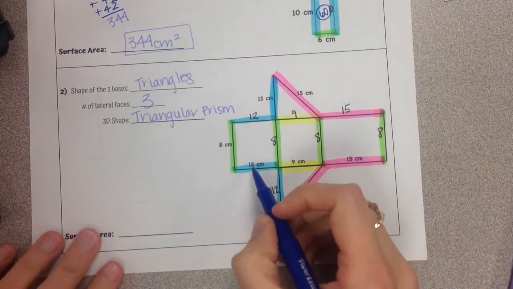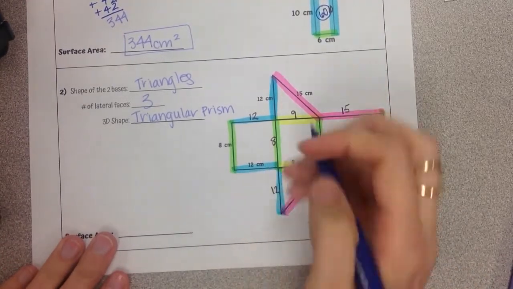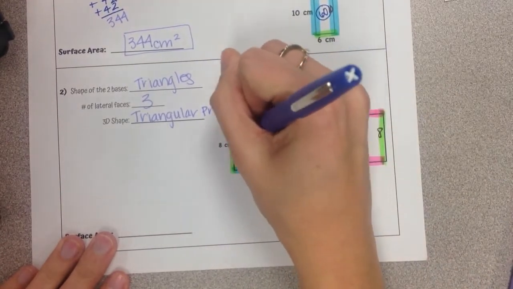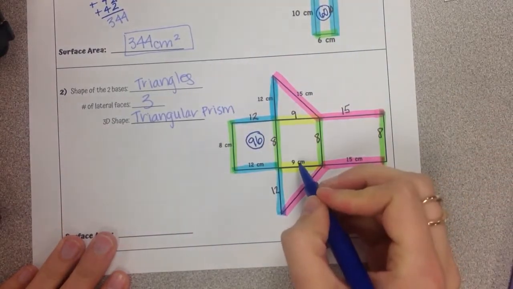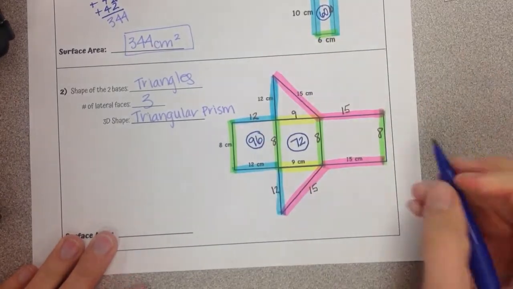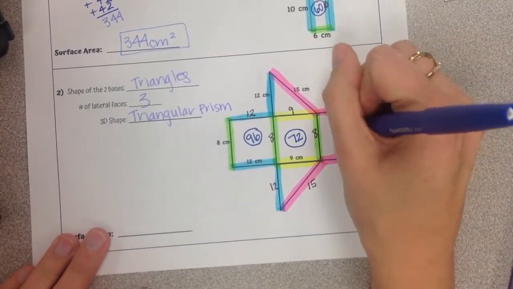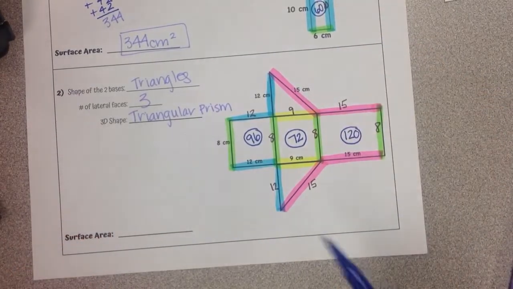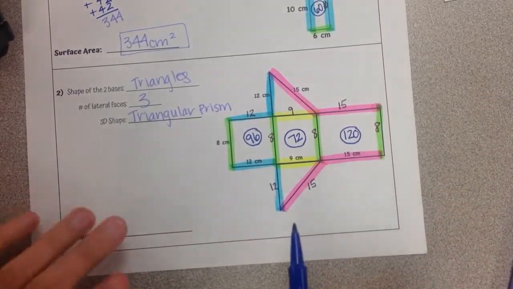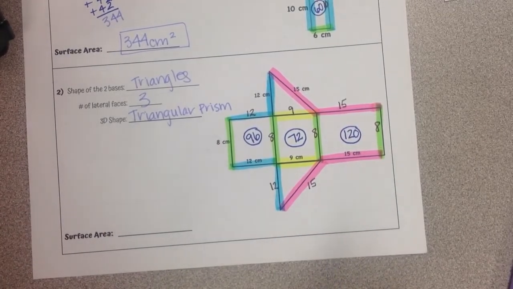So I've got my rectangle here. 12 times 8 is an area of 96. My rectangle here, 9 times 8 is an area of 72. My rectangle here, 15 times 8 is an area of 120. Now we've got to be careful with the triangles, because remember the formula for the area of a triangle is base times height divided by 2. Do not forget to divide by 2.